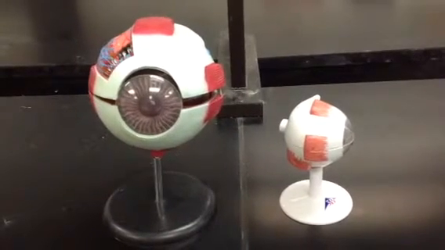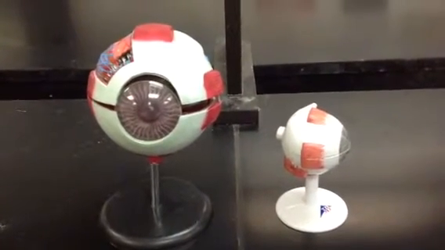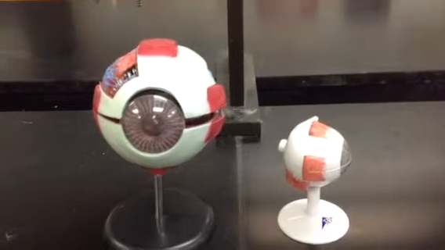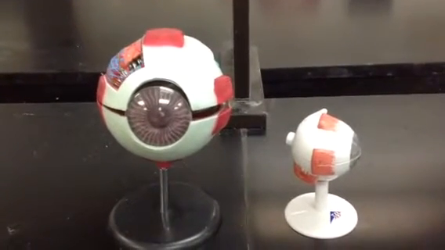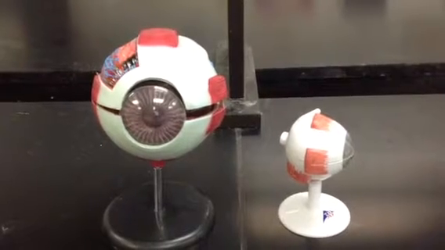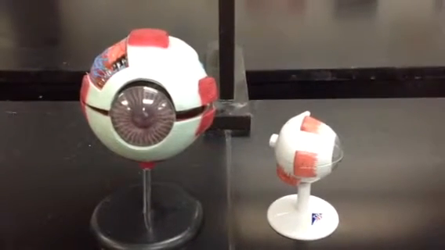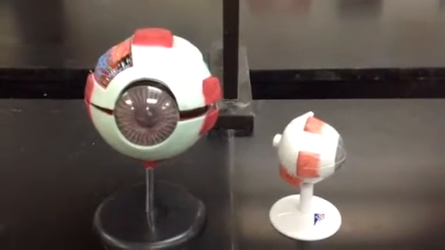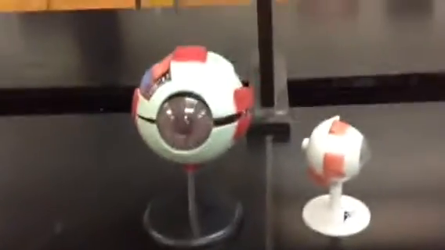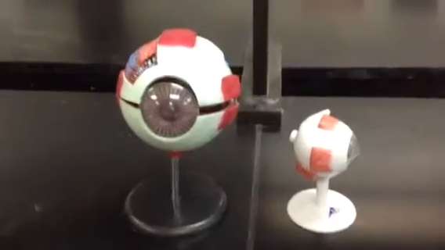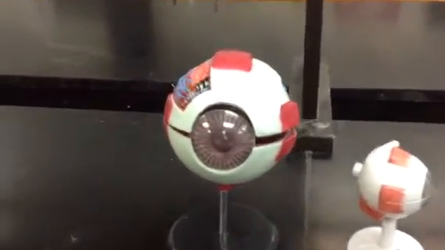The purpose of this video is to review the various anatomical structures associated with the human eye. As with any anatomy study, one should always look at the various models to determine what structures are present on that specific model and to what extent the structures are present. We will begin with the model on the left.